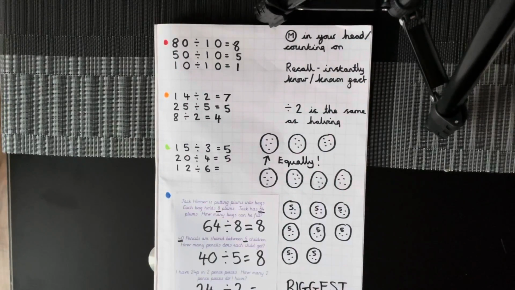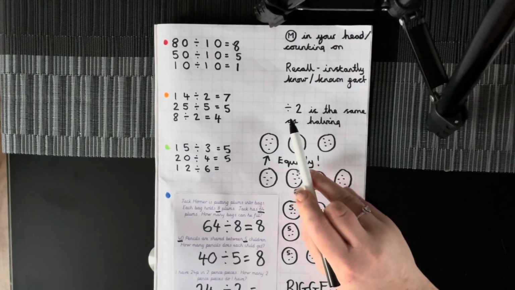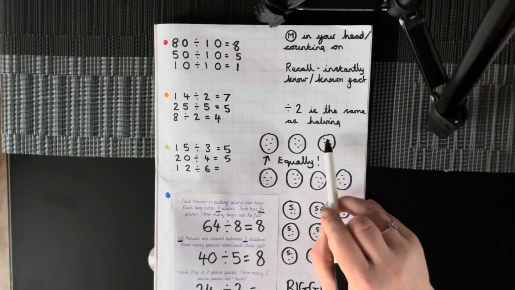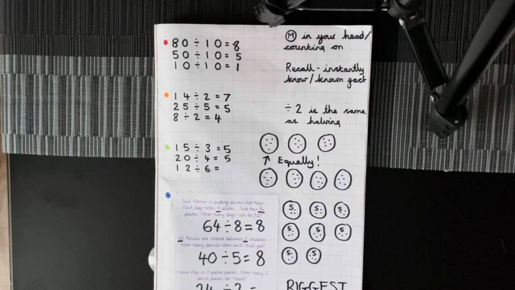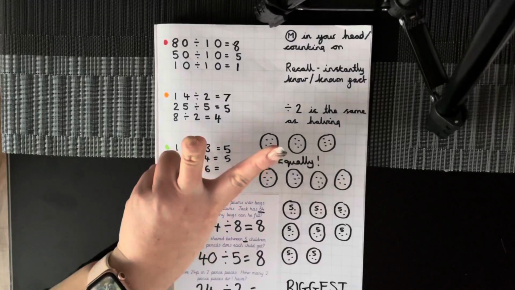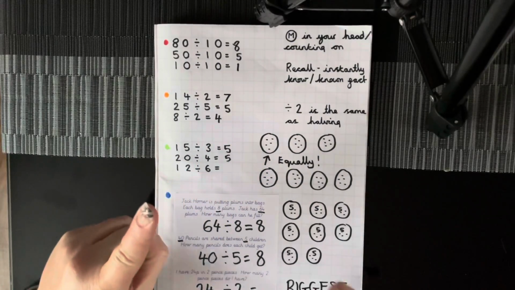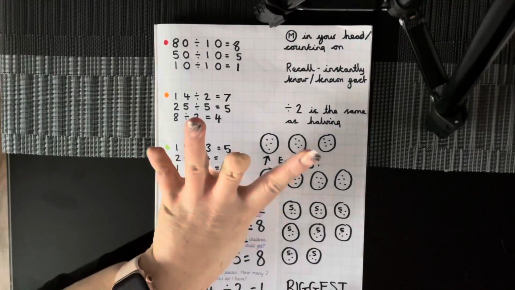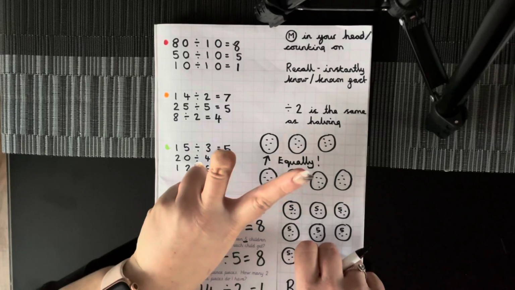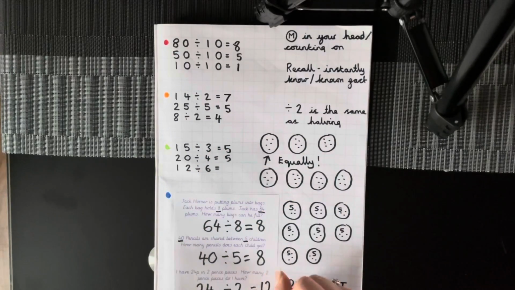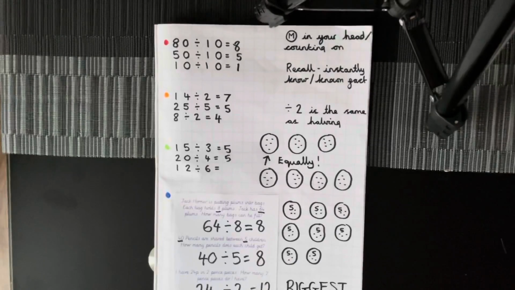Now I could count in 2s because I can do that until I get to 24, or divided by 2 is the same as halving. So I can just halve the 10s and halve the 1s. So if I've got 2 10s and I halve them, I end up with 1 10. And 4 divided by 2 is 2. So I have 12 2p coins if I have 24p.